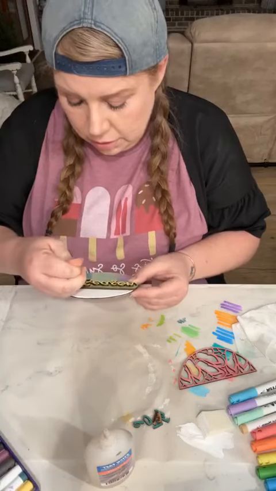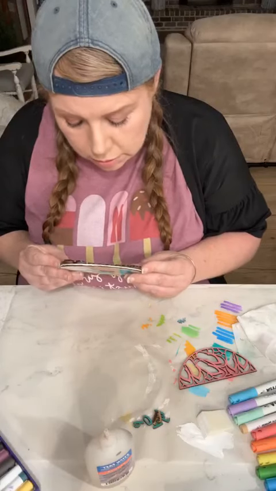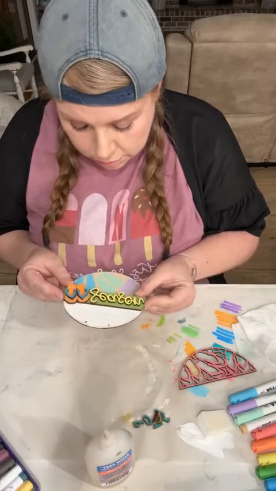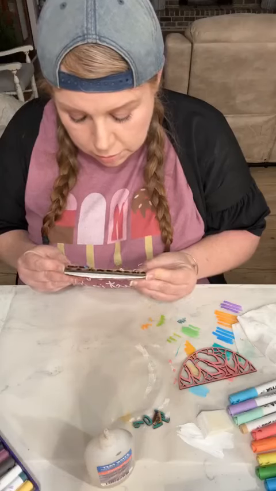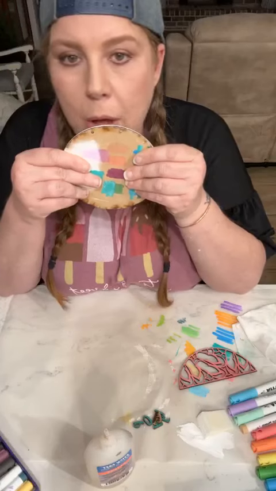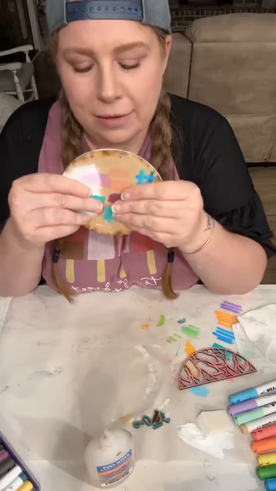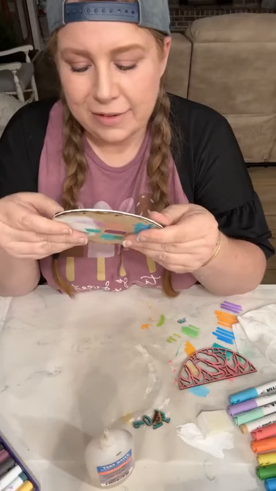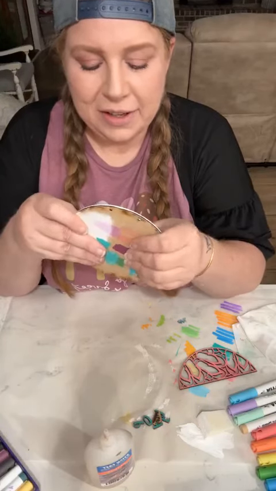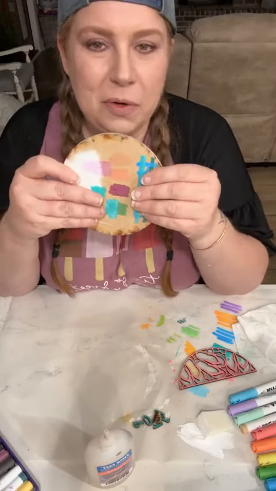Weird hair. All the things we did on the backside. Oh gosh. You can paint the back if you want to.